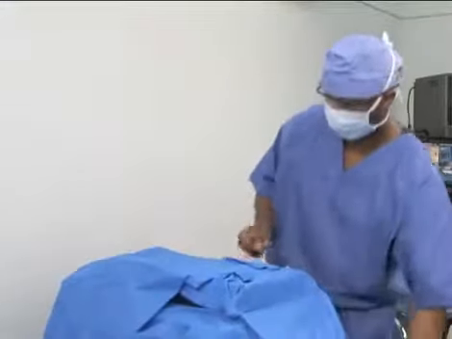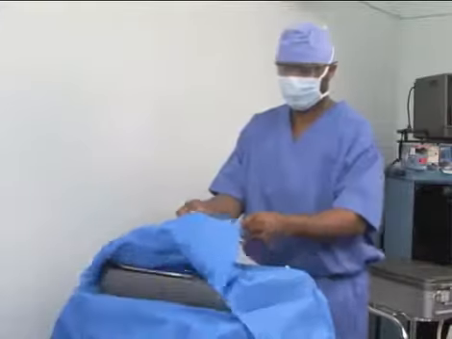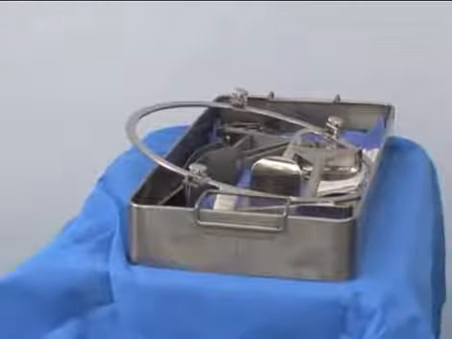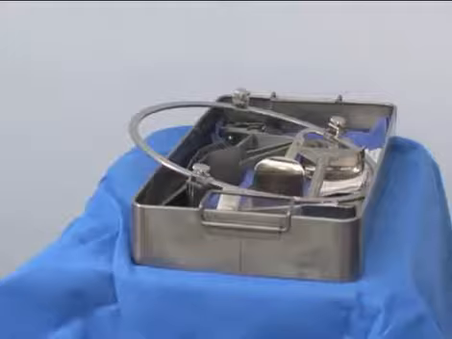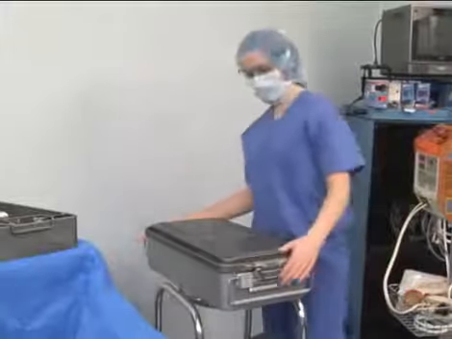Open each side flap. Open the flap closest to the body last, pulling it towards you. This prevents the non-sterile arm from reaching across the sterile surface inside the pack. As sterile items are opened, use more tables if necessary.